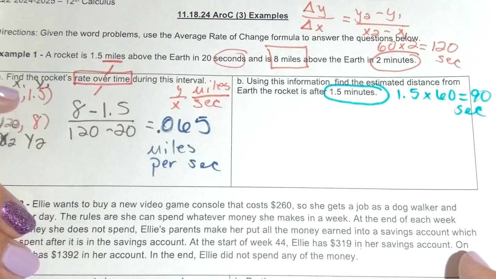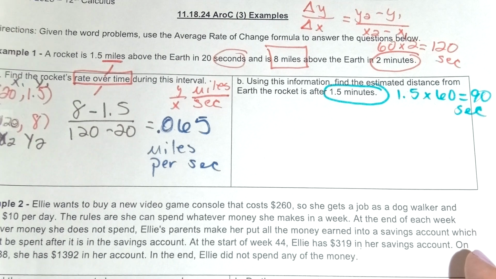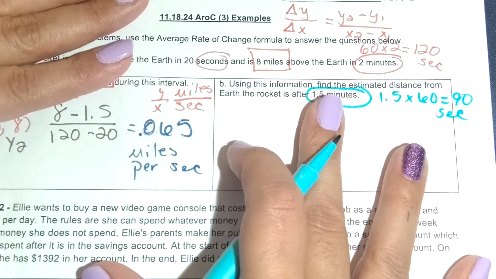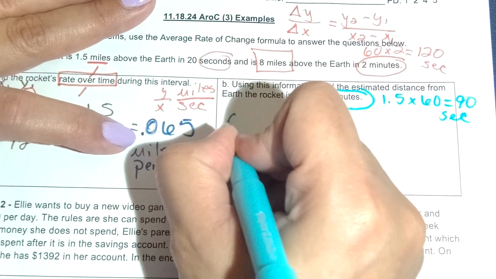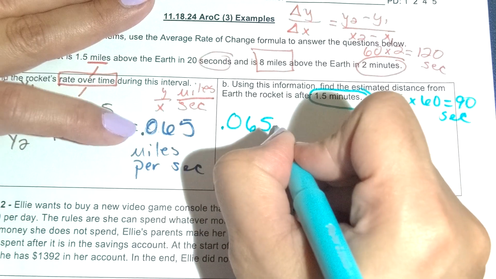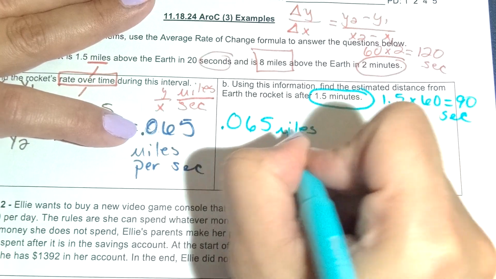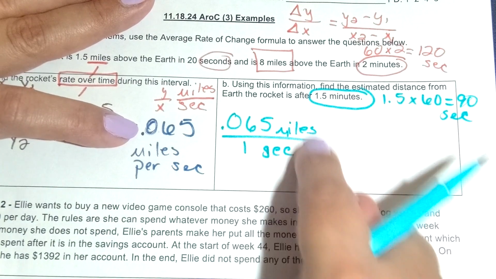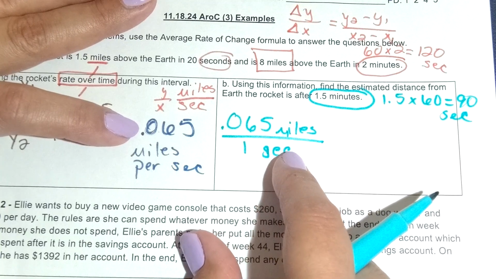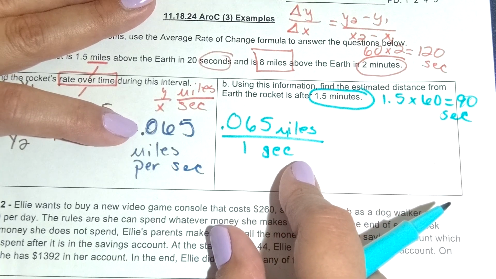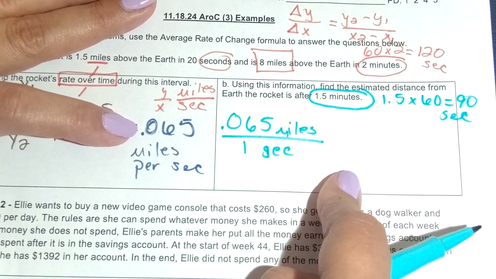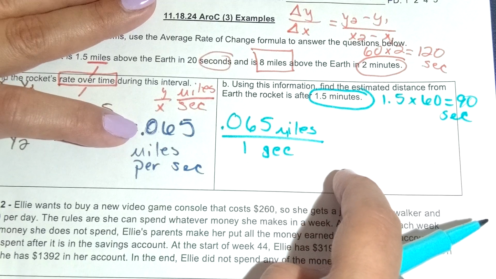Now, guess what? We're going to go way back to freshman year, maybe even 8th grade, and we're going to set this up using a proportion. So we know we have 0.065 miles per 1 second. So you need to make this into a unit rate as a fraction. Any questions on how I'm getting that? Are we sure? Okay.